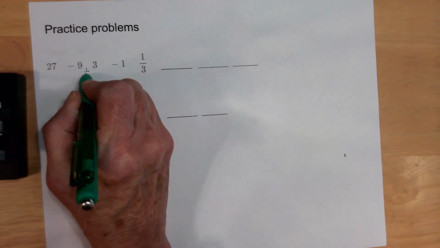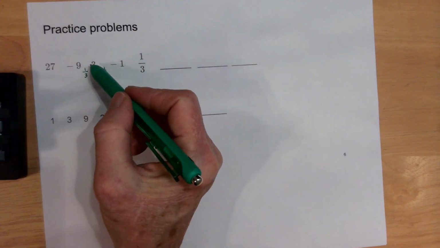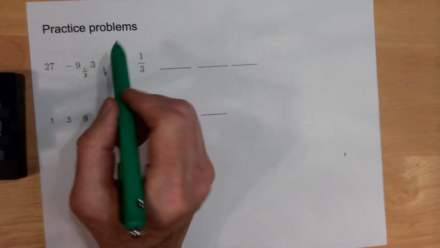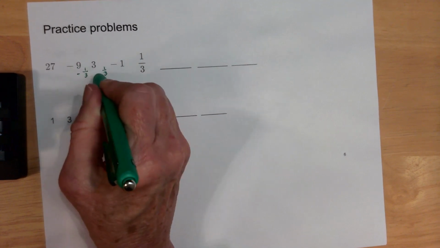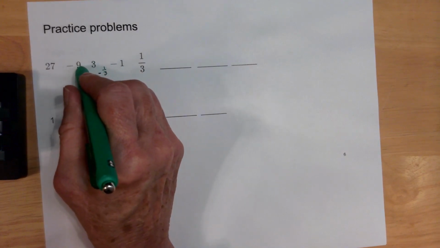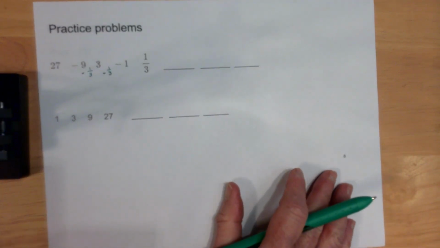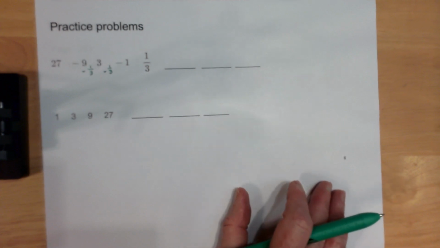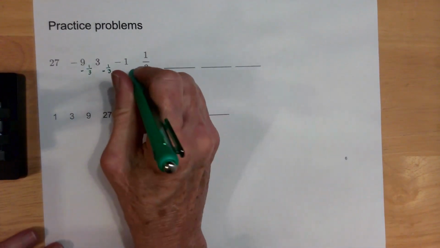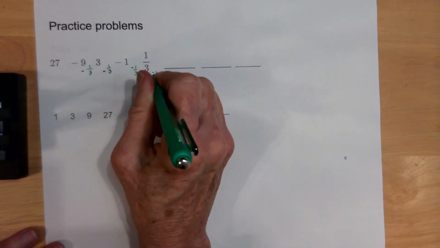Looks like I'm going to be multiplying by 1/3. Okay, you can always find it by dividing the one past it. So it looks like it's a negative 1/3. I can take 3 divided by -9, and it's going to give me a negative 1/3. That's how I can find their common ratio. So again, multiplying by negative 1/3, negative 1/3.